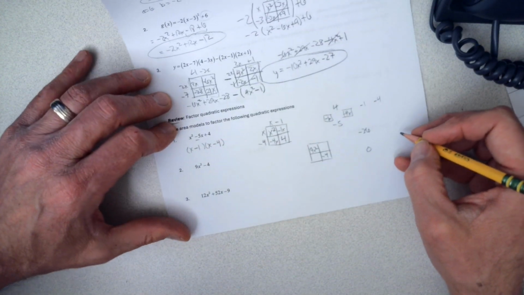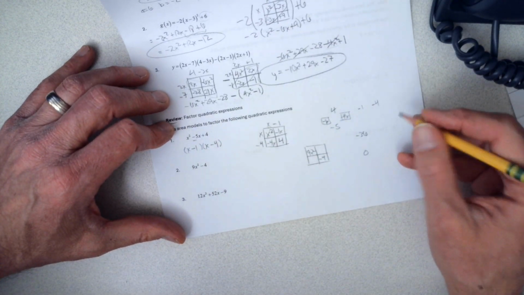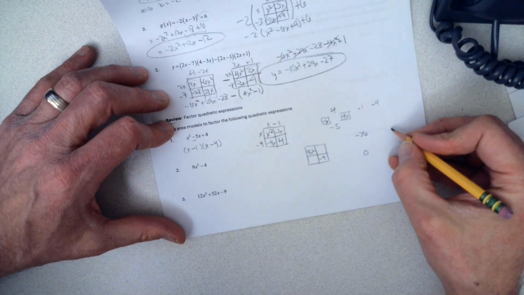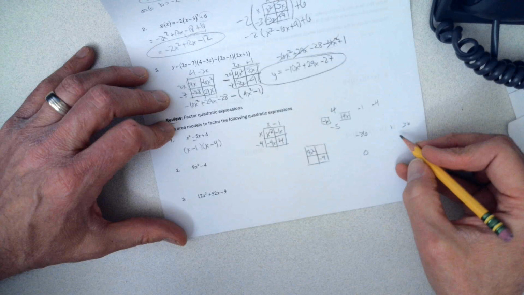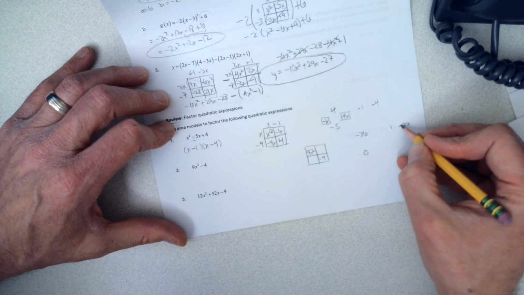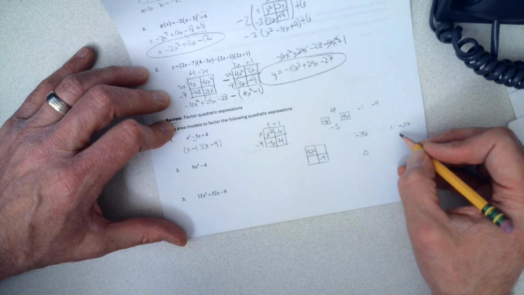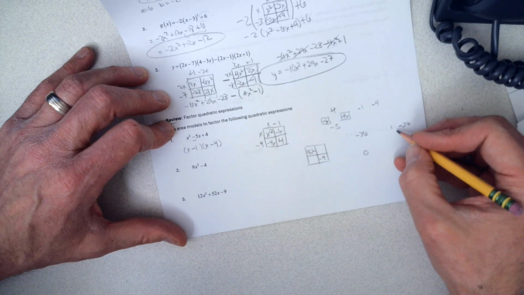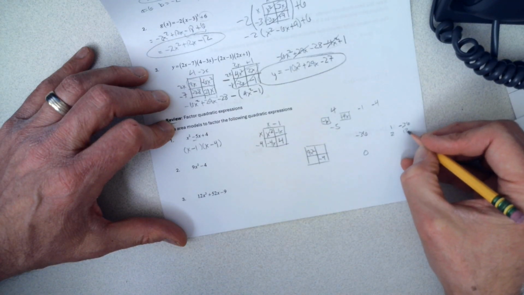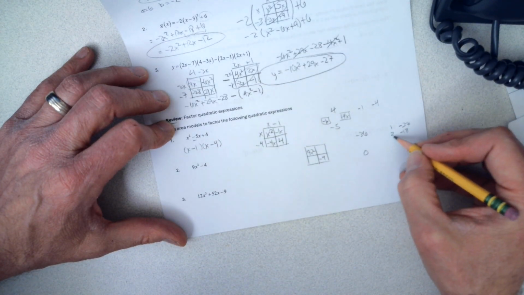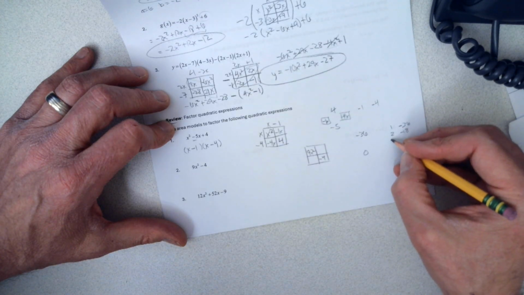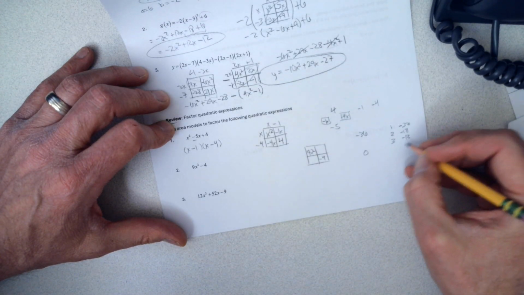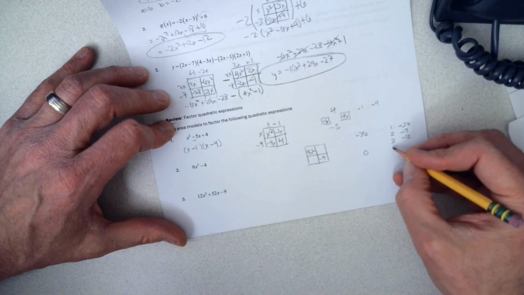If I go the long way on my cheat code again, to get 36, I could do 1 times 36. I know one of them's got to be negative because the product is negative, but 1 minus 36 is not 0. 2 times negative 18 would make a negative 36, but adding those gives me a negative 16, not 0. 3 and negative 12 gives me negative 9, so that's not it.